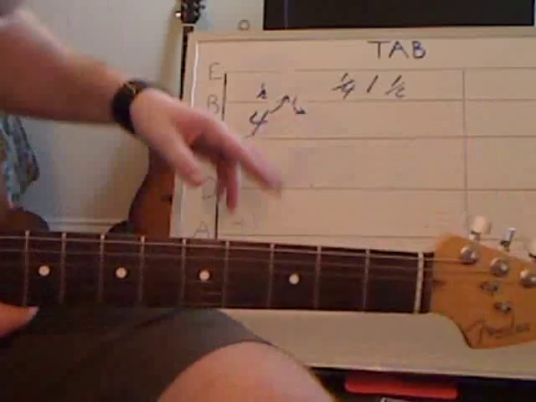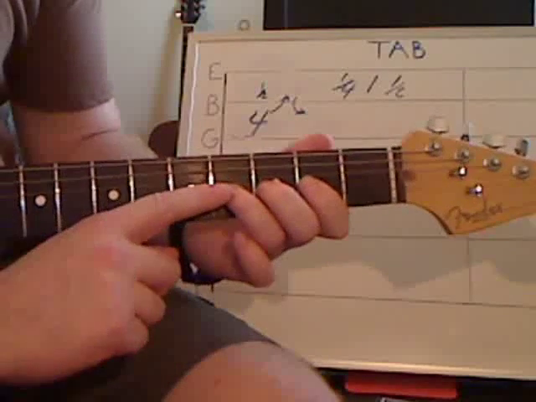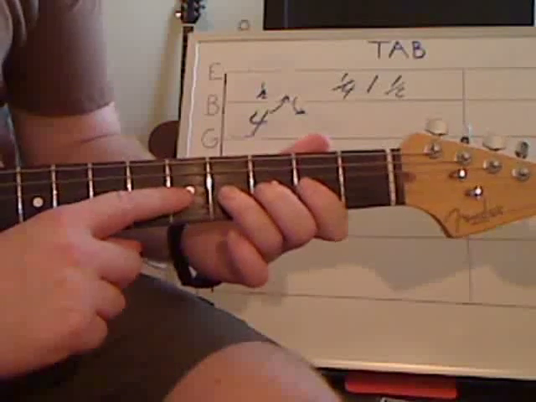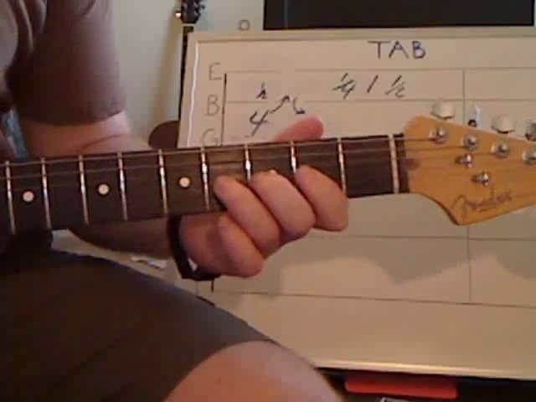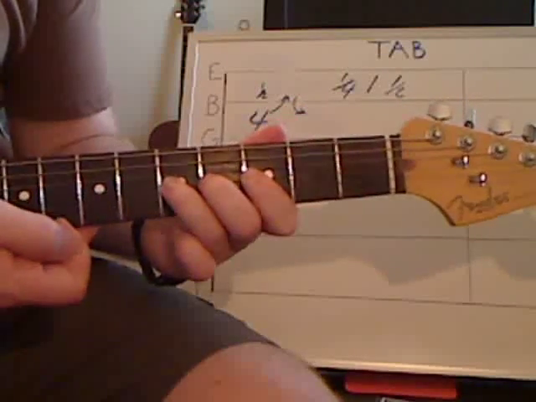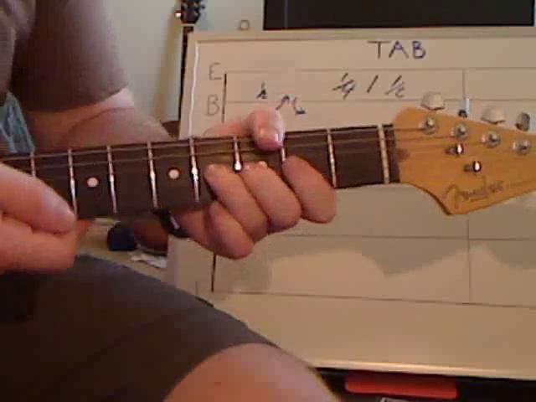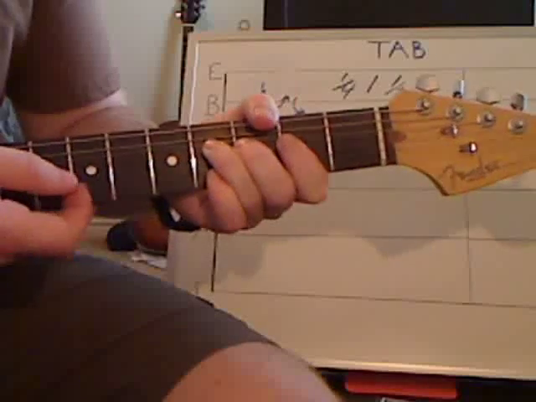On the other hand, if you see a half, that means that this note should sound like the very next fret up on the same string. So this note should sound like this note once you bend it at its highest. Okay, so sound like that. Okay.